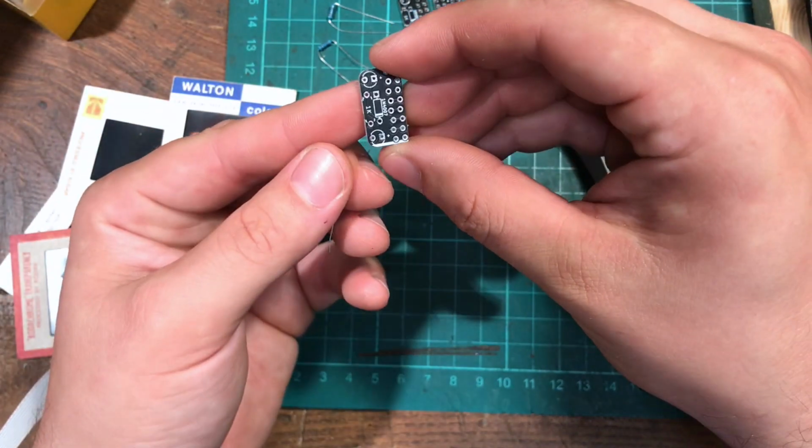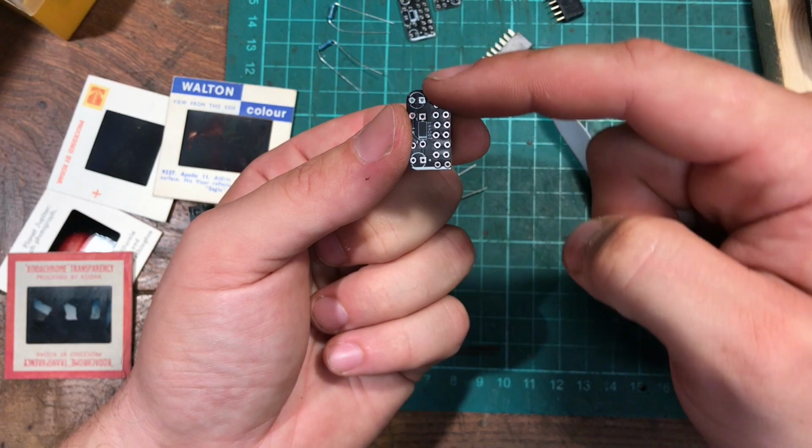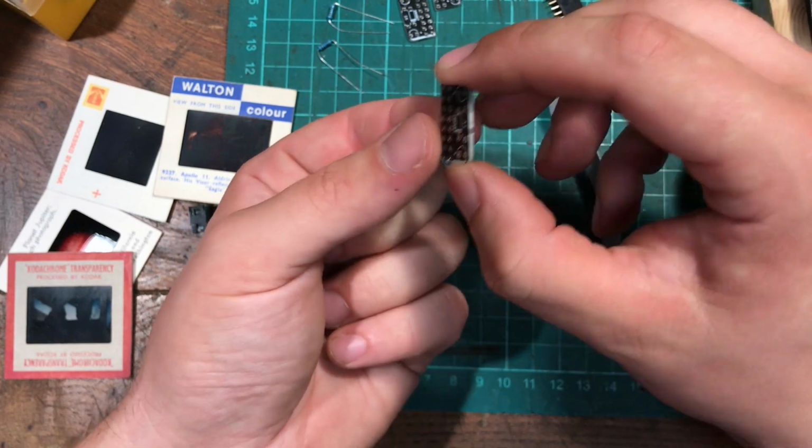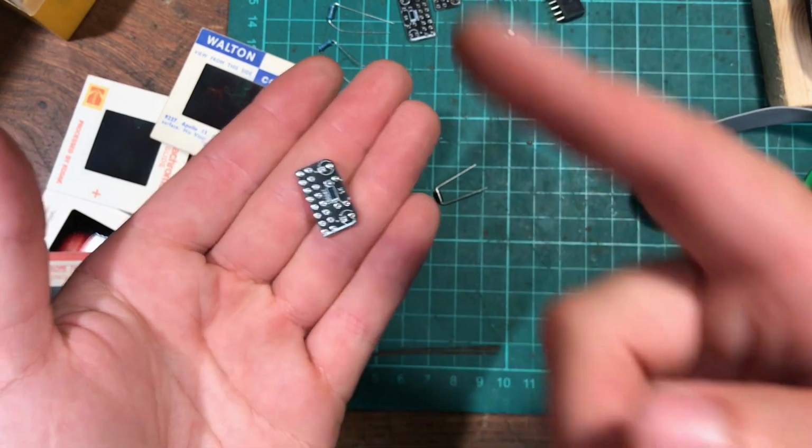But the boards are reversible. You can solder the components into either side. So you need to decide if you want the LEDs on this side of your header or on this side. My advice is that you do 2 one way and 1 the other way. And you'll see how that works out later.